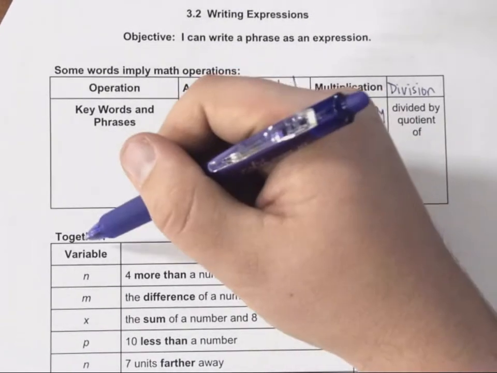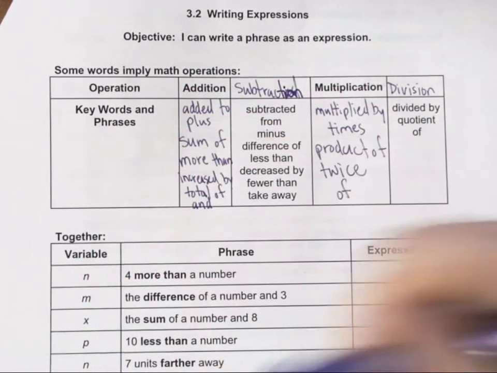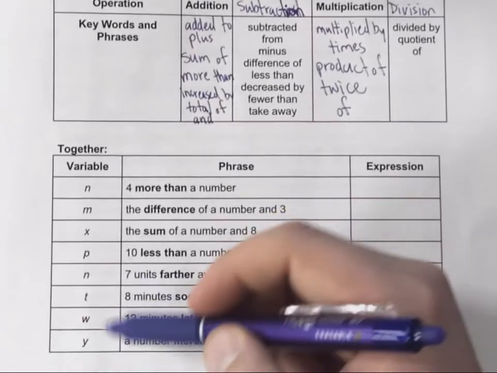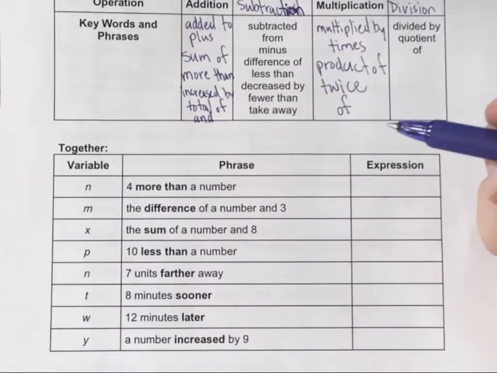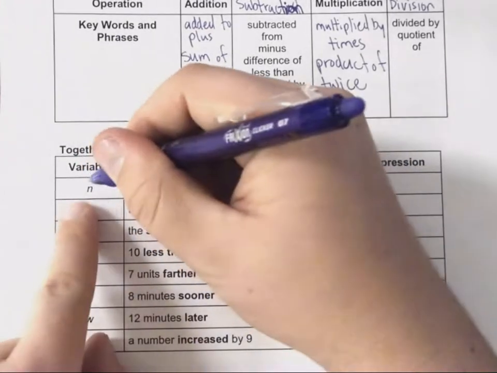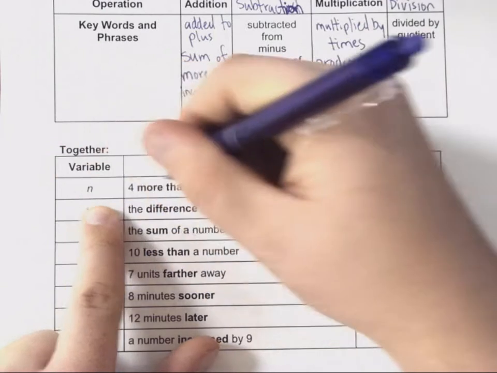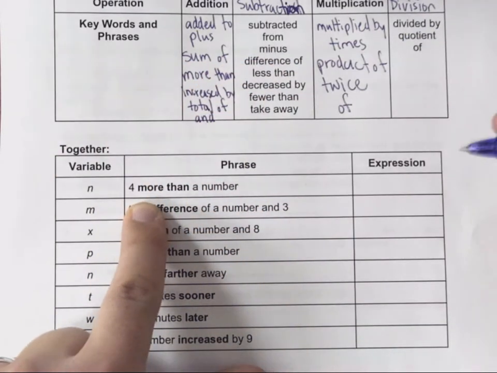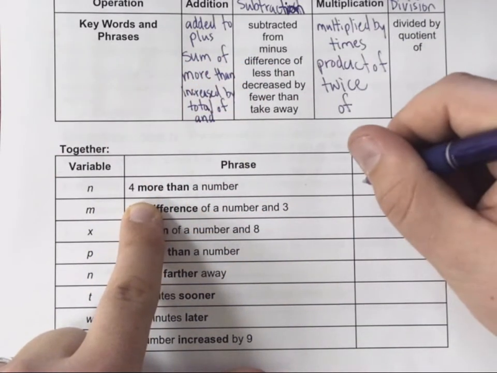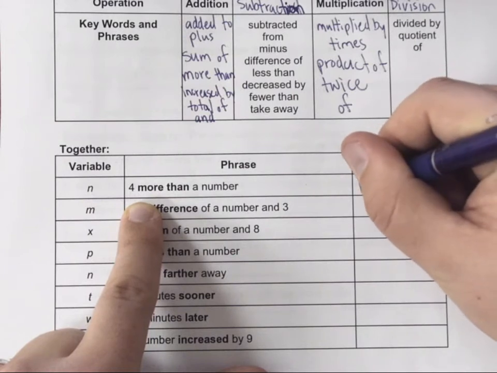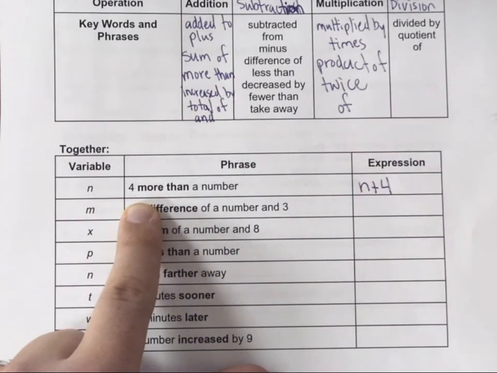Okay, let's look at some of these. We talked about some of these yesterday. So let's go over some of them again together and make sure we get them in notes. This should go pretty fast. So, variables. Okay, so we have the variable n and we have the phrase for more than a number. Well, if we're going to have for more than a number, we are going to have n plus 4.